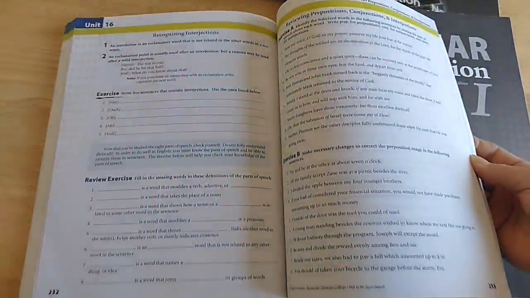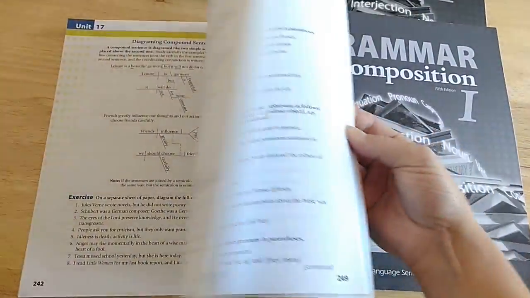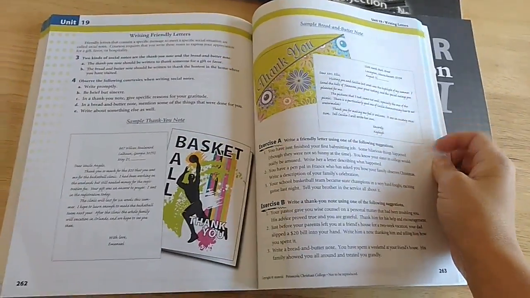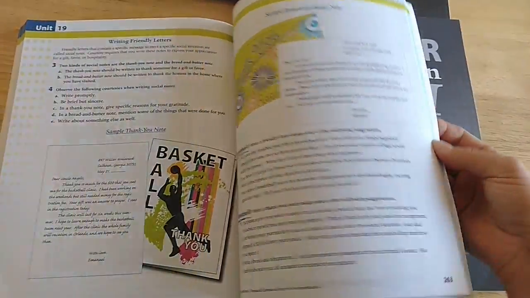All right, so this is just some more of the work. We're in Unit 15 now. So you kind of get the idea. There's no pictures, it's the same layout. Oh wow, look, there's a picture. Okay, some friendly letters, letter writing. Okay, let me find the handbook. All right, and here is the handbook.